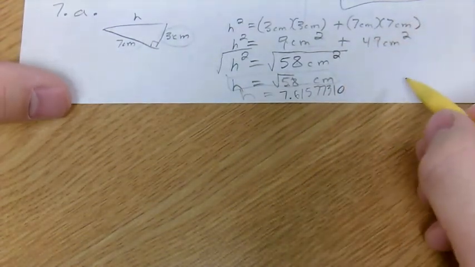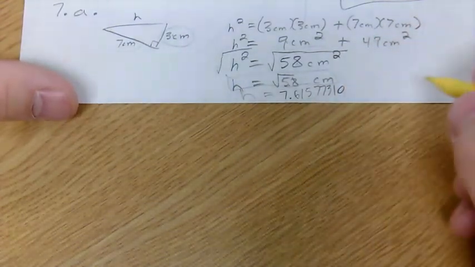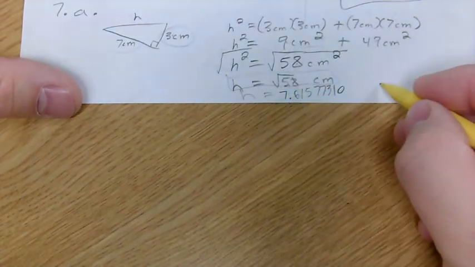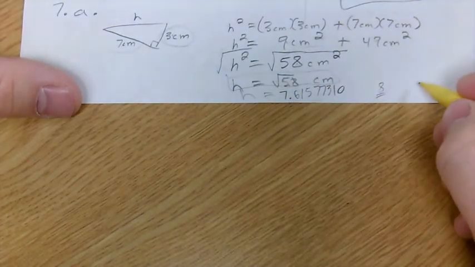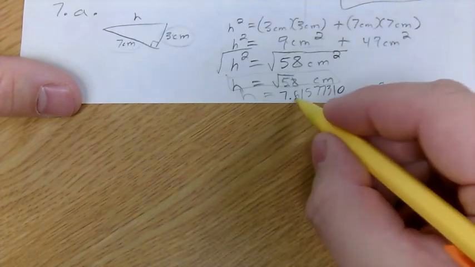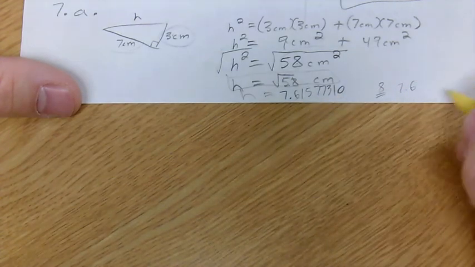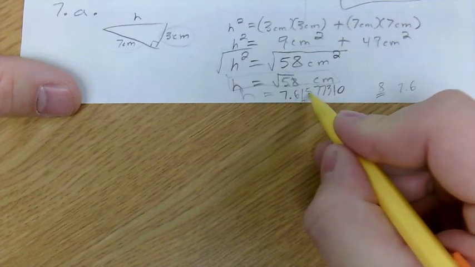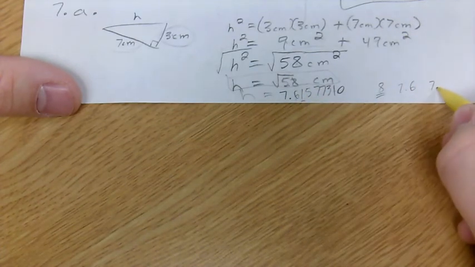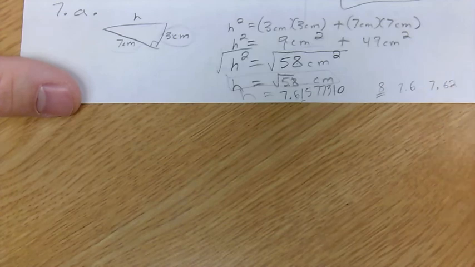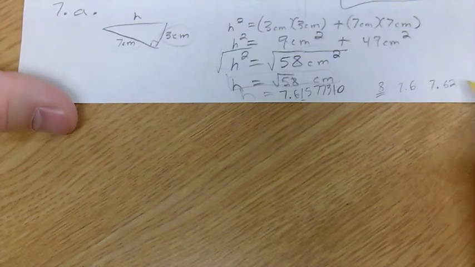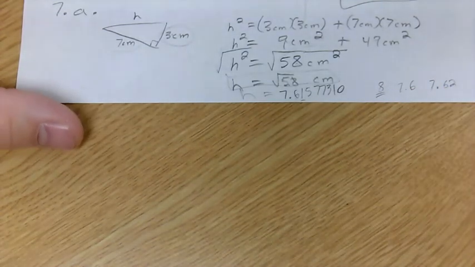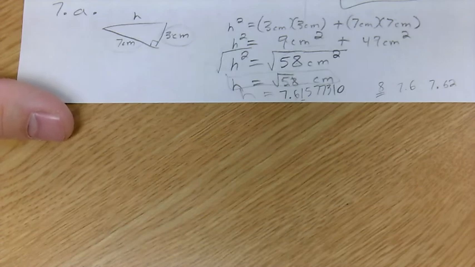If it says to do no decimal places or to the whole number, the 6 tells the 7 to grow up, so you'd say it's closer to 8. Or if it said to go to 1 decimal place, it would be 7.6. If it said 2 decimal places, you go to this place, but the 5, the one to the right, tells it to grow up, so it would be 7.62, and so forth. So usually it's going to be 2 decimals, 1, or no decimal places that it's asking for. It depends on what the question asks exactly.